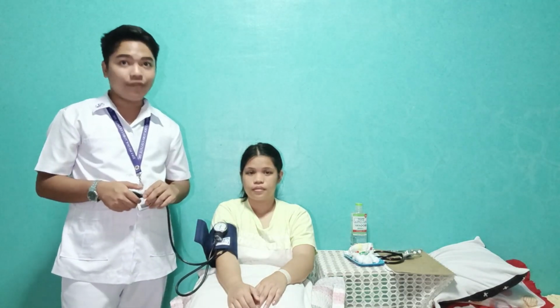For the actual taking of her blood pressure, I'm going to need to inflate the cuff about 30 millimeters of mercury higher than the estimated systolic pressure. This is to avoid missing the auscultatory gap, which is the temporary disappearance of the Korotkoff sound while deflating the cuff.